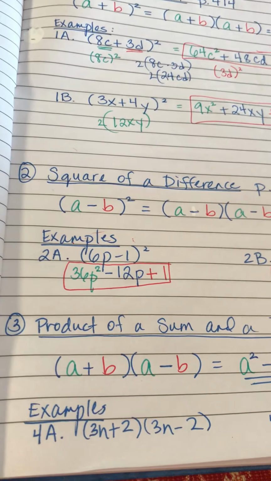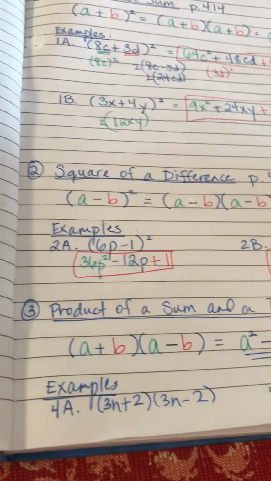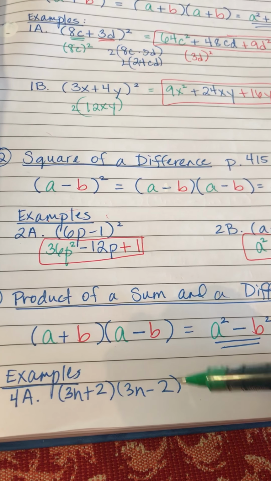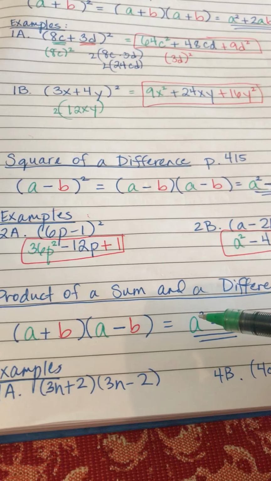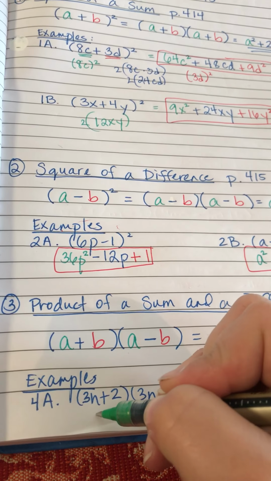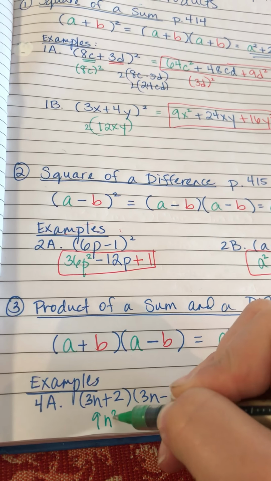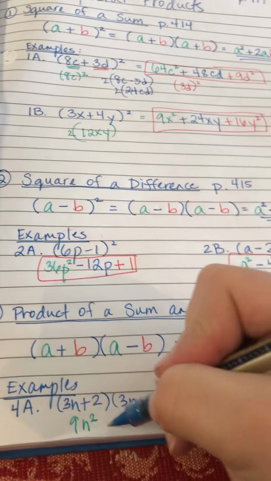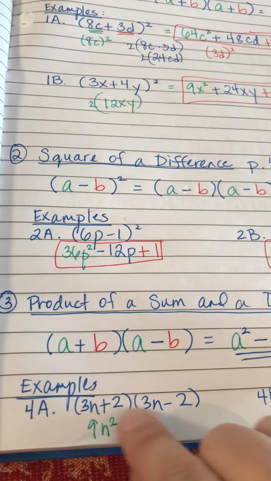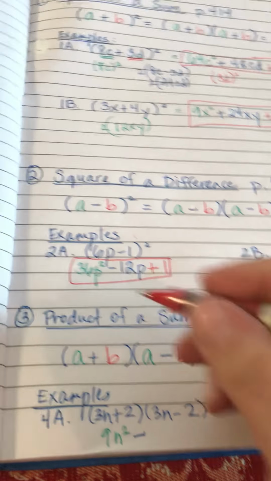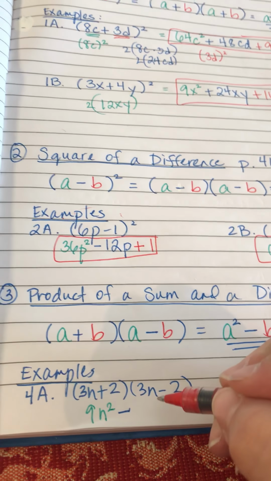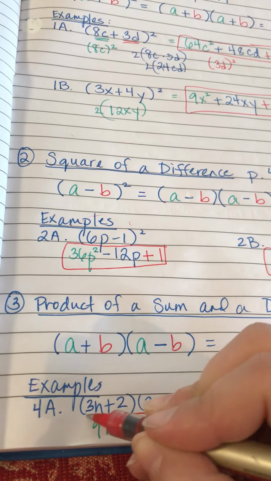So on this one, my A is 3n, my B is 2. Okay, so I'm going to square the A, so 3n. If I square that, I get 9n squared. I'm always going to have a minus in the middle because the last term is a positive times a negative, which gives you a negative, and then square the last term. So 2 squared gives us 4, and this would be my final answer.